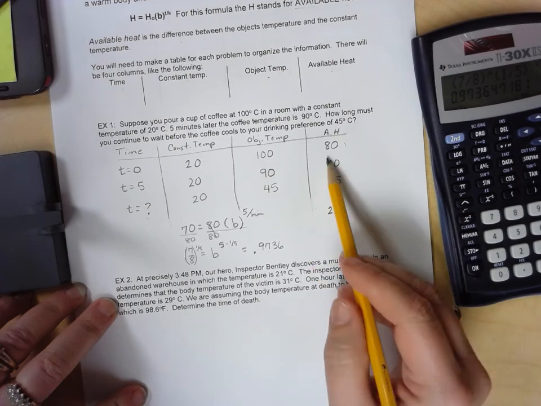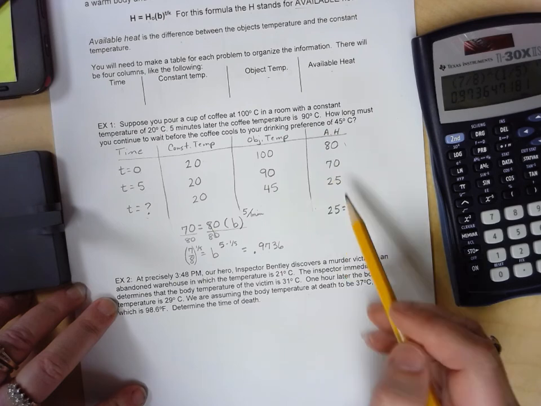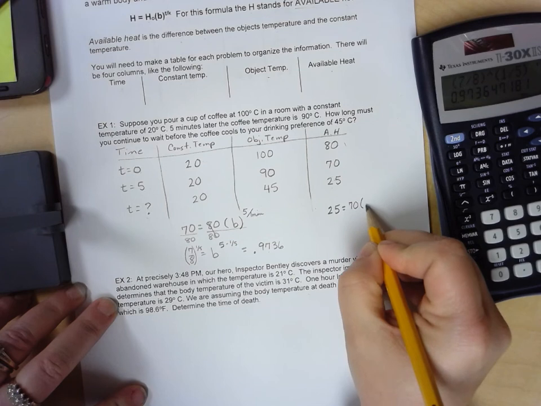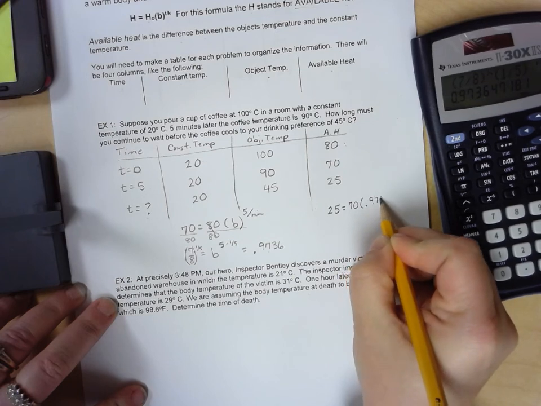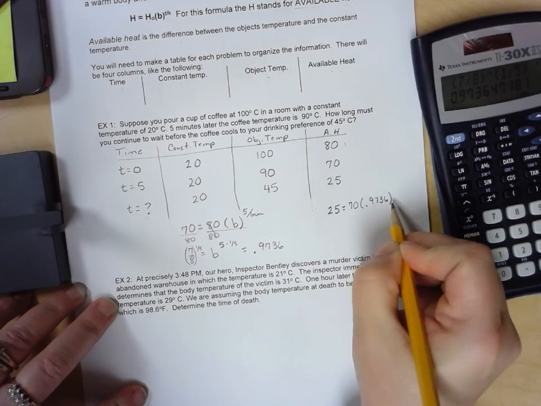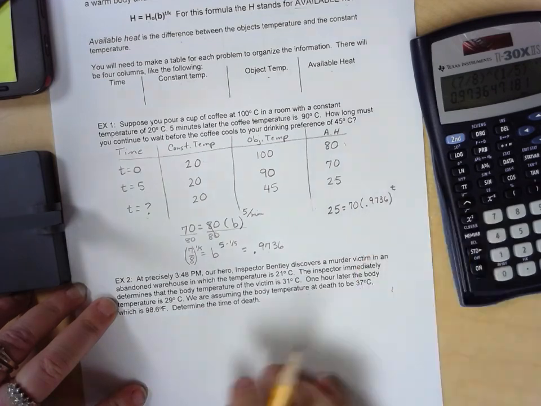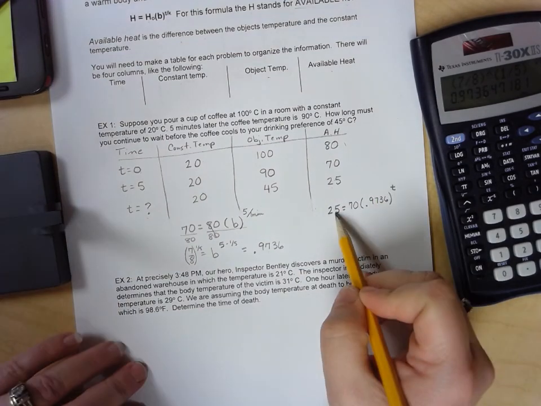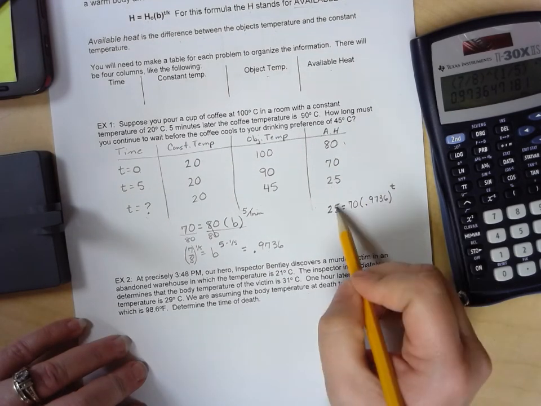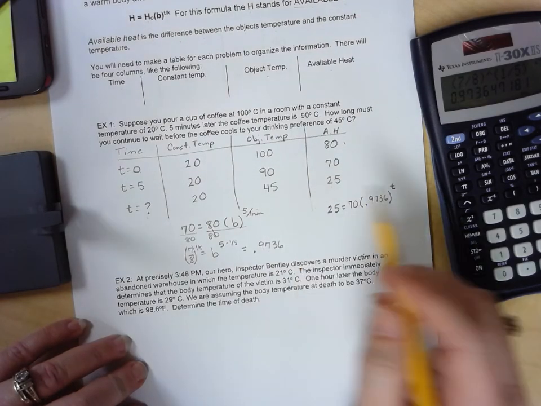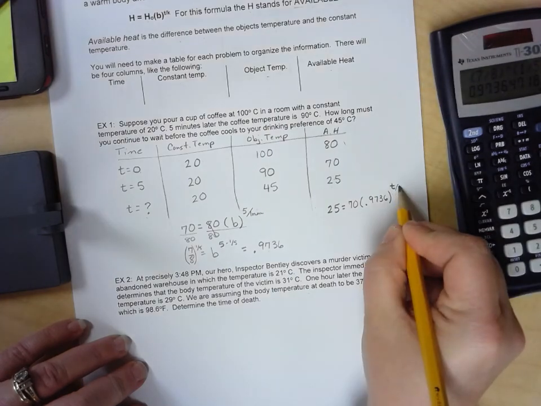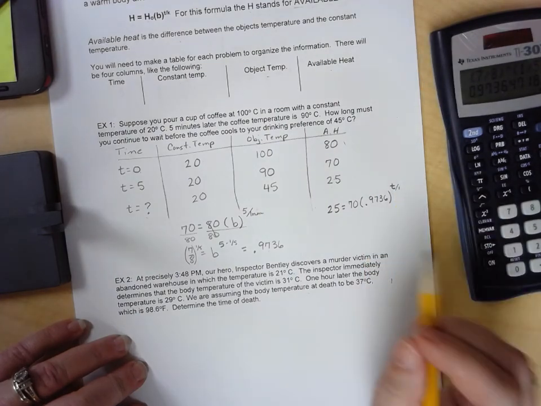So I'm going to use the 70. I'm going to take my rate of 0.9736 and I'm looking for the time that it's going to take for it to become 25 degrees available heat or 45 degree object temperature, coffee temperature. And our K again is 1. So if you don't write that, that will be okay. What's my first step?